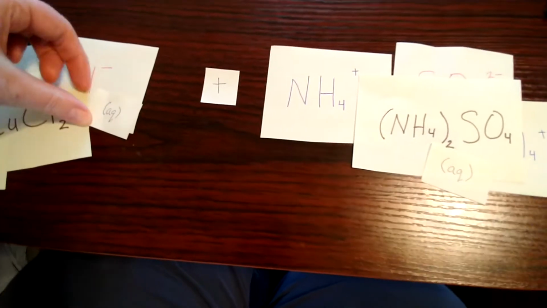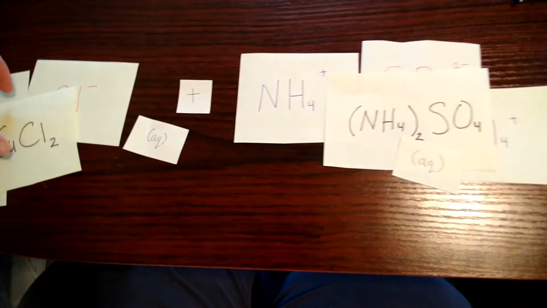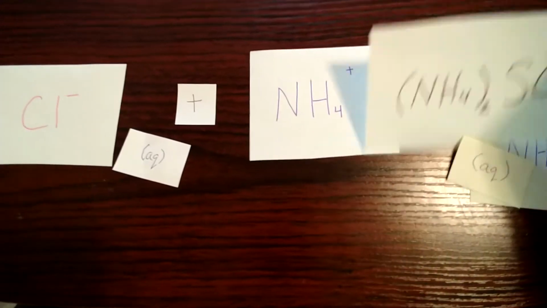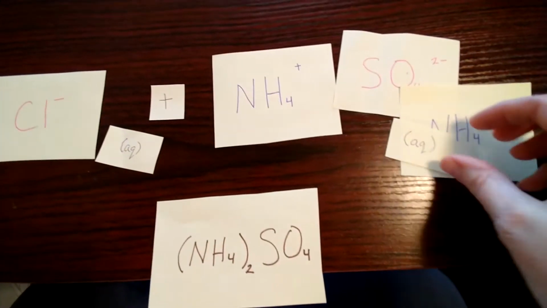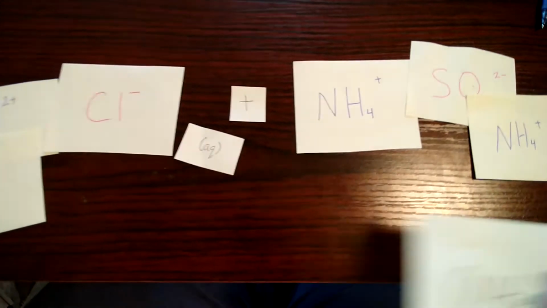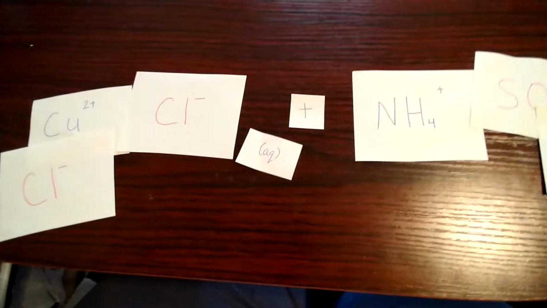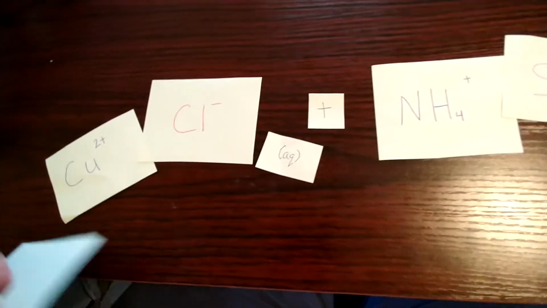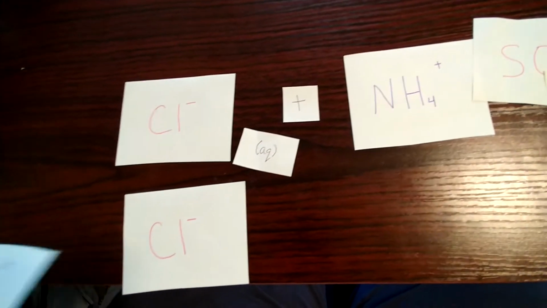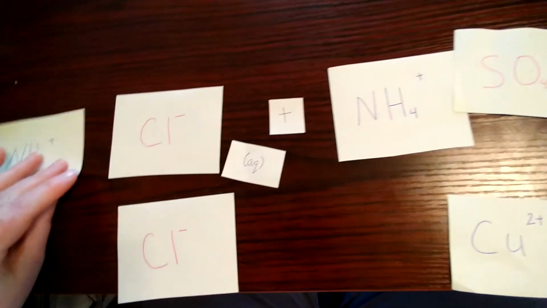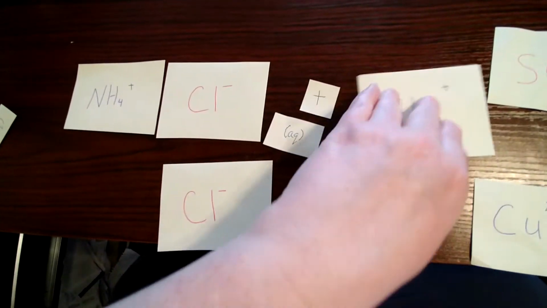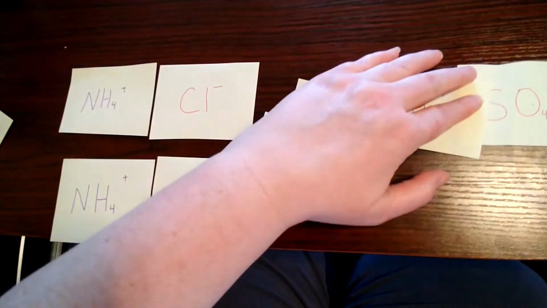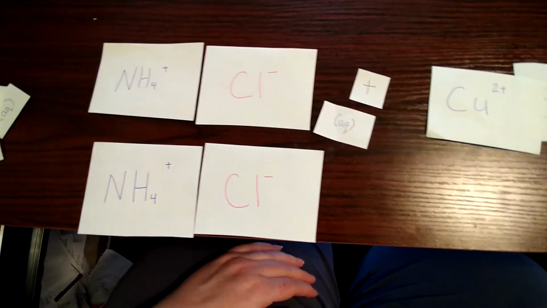Now, when we had to add another chloride and another ammonium, that can't come from nowhere. So in our original chemical reaction, we need to have 2 ammonium and 2 chloride, right? So if we go back to our original products, like so.